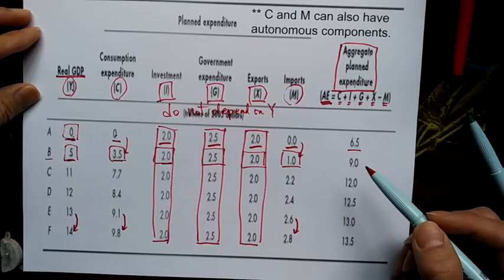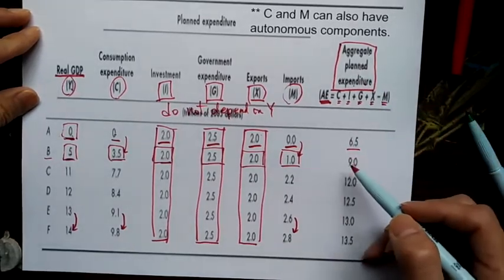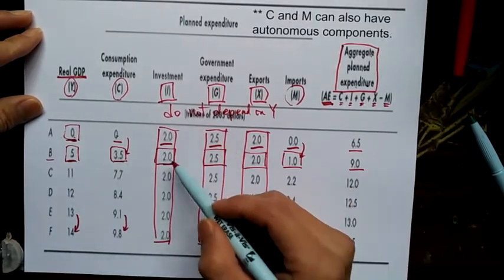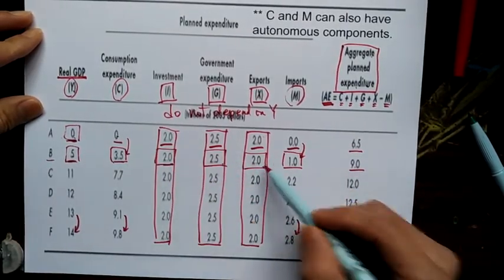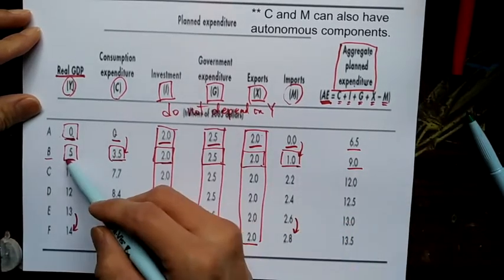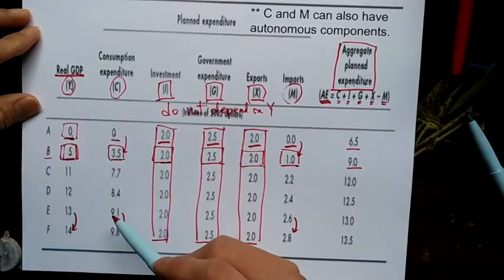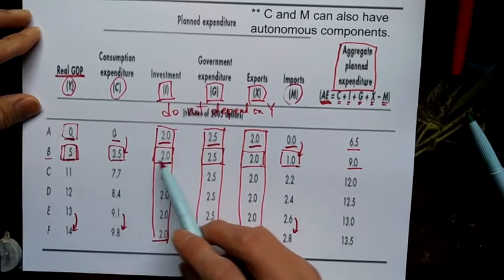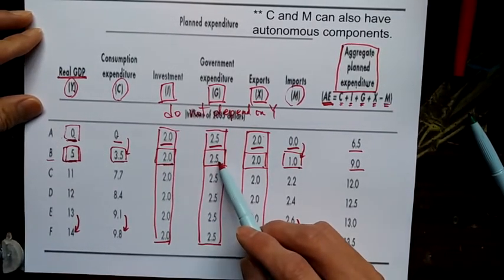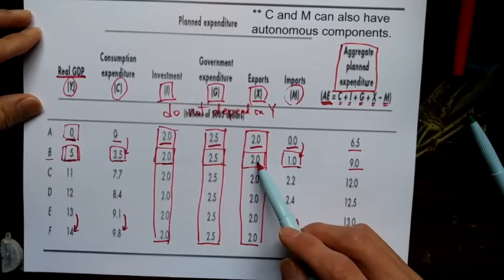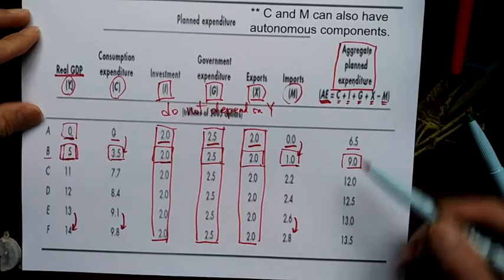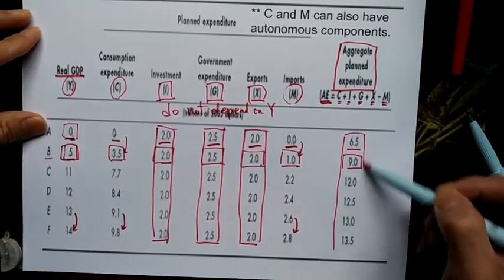Therefore, the economy plans to have total expenditure 3.5 plus 2 plus 2.5 plus 2 minus 1 when it has income 5. Therefore, 3.5 plus 2.5, 6, plus 2, 8, plus 2, 10, minus 1, 9. That's how we get this column.